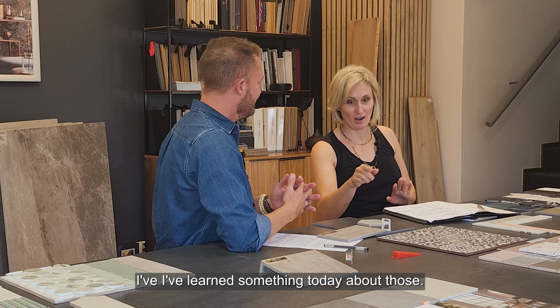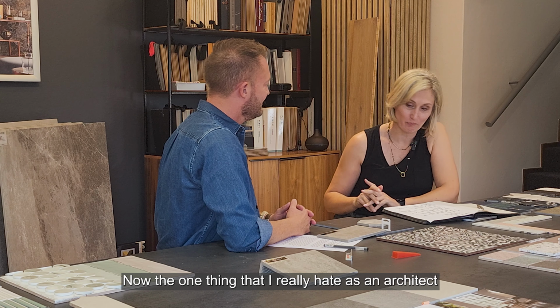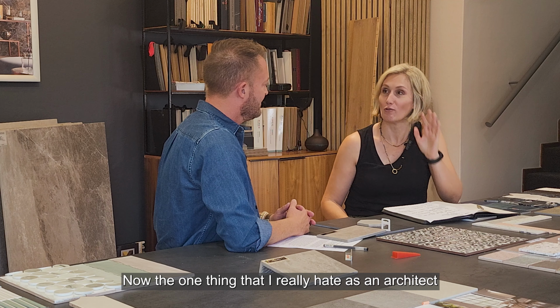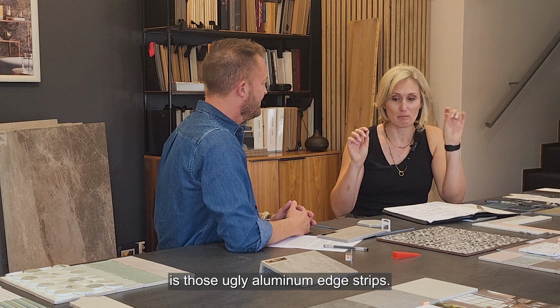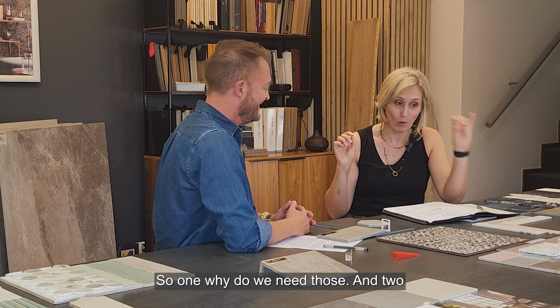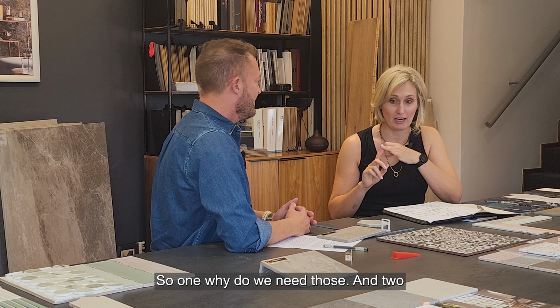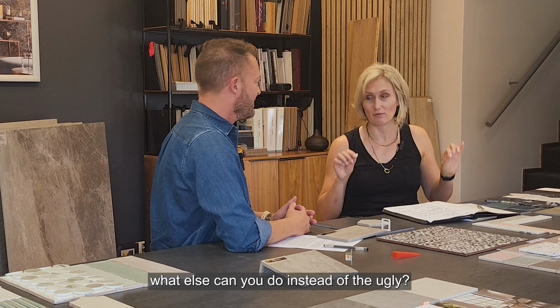So that's really cool. I've learned something today about those. Now, the one thing that I really hate as an architect is those ugly aluminium edge strips. So one, why do we need those? And two, what else can you do instead of the ugly?